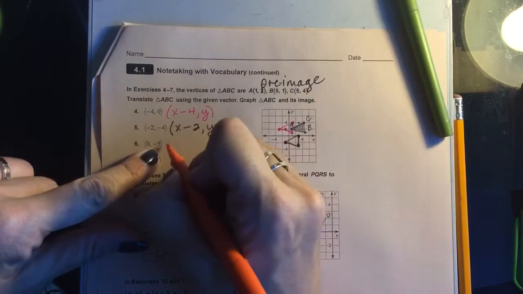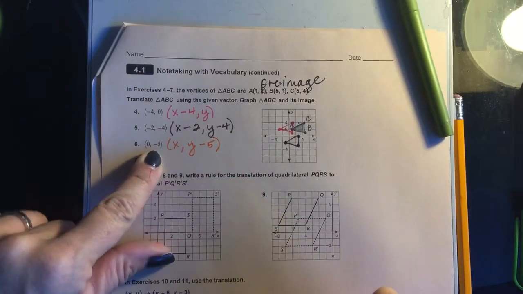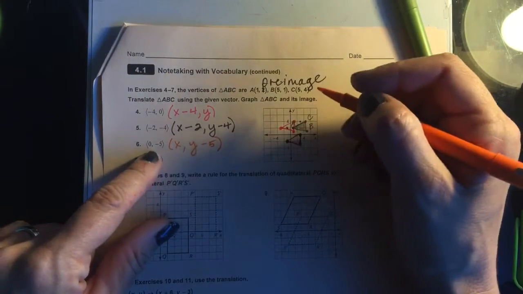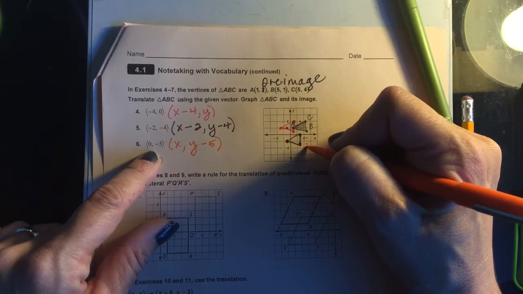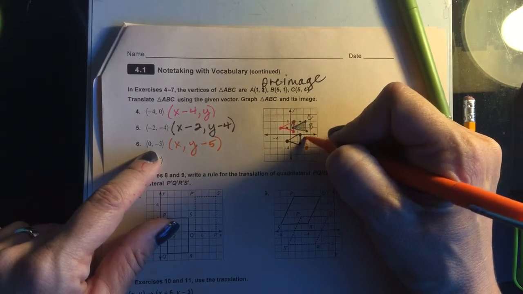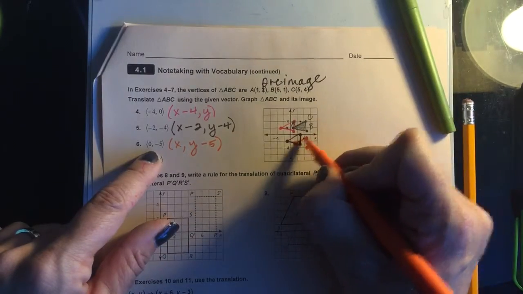Number 6, my x values are all going to stay the same. My figure is going to move down 5. My component form has a 0 there, so I don't move anywhere left or right. I have to pick everything up and go down 2, 4, then 5. It sits right there.